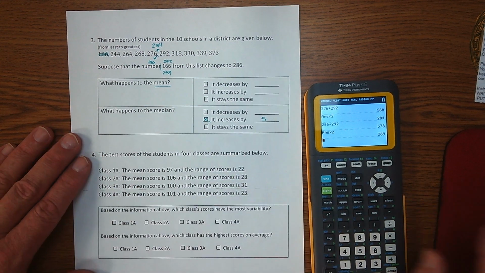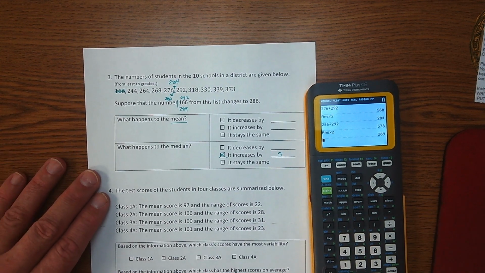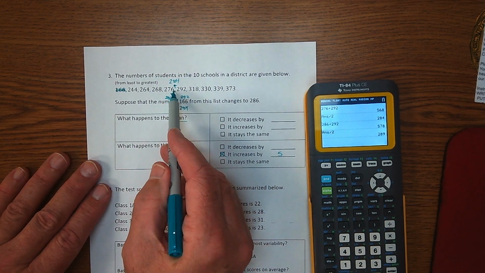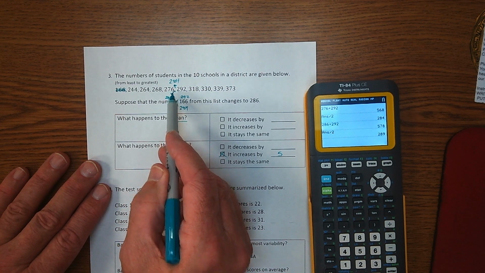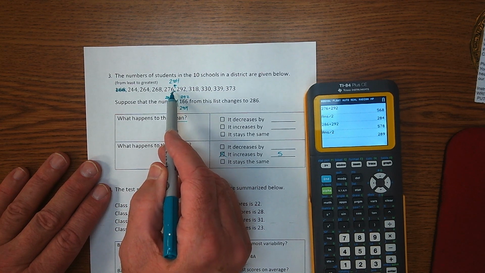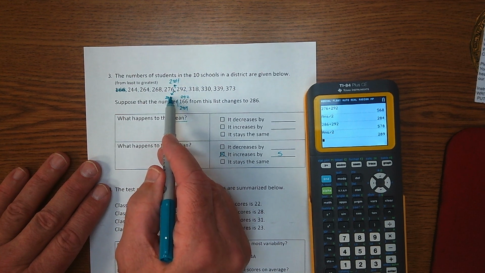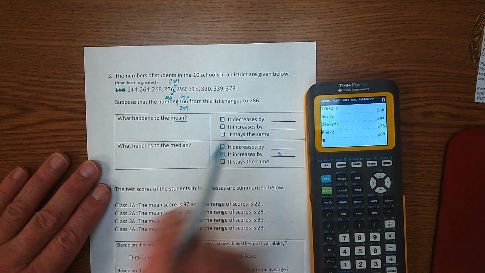Okay? Now, sorry, I didn't show you that. So when they changed the number right next to the median, they took this number and put it in right between there. So we've got a new number in there. And so that means my median is going to change from 284, between these two numbers, to 289 now, so it went up by 5.